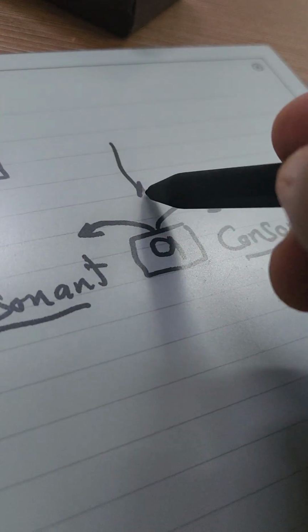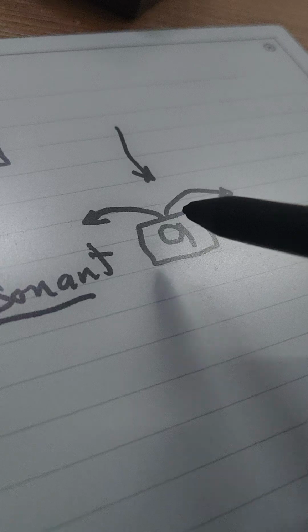Wait, mister. What is a consonant? We know that A is a vowel sound and a vowel letter. But what is a consonant? A consonant means all the letters without a vowel sound when you pronounce.